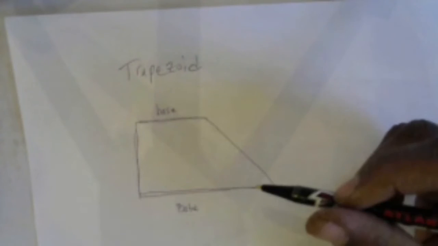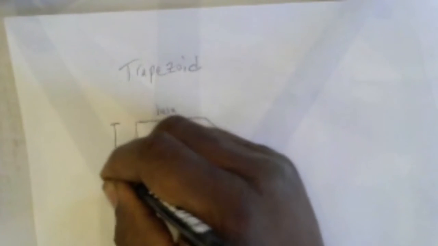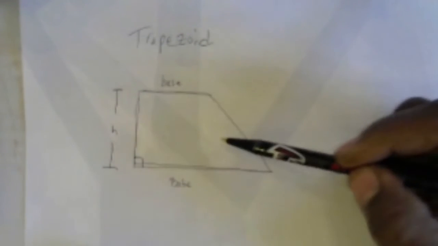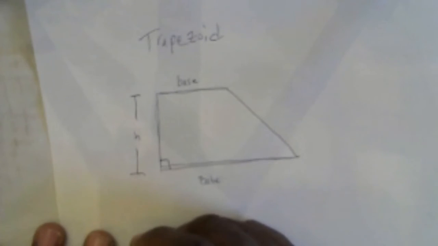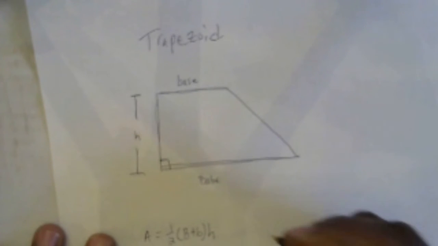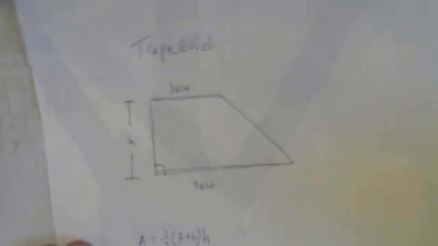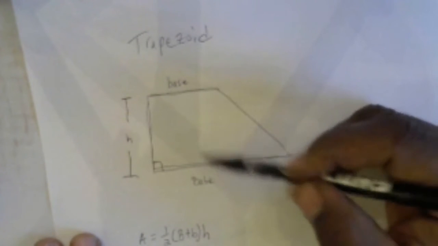All right, so a trapezoid can look a bunch of different ways. It can look like this. All right. And if our trapezoid looks like this, I'm actually given the height. So here's the formula to find the area of a trapezoid. The area of a trapezoid is equal to 1/2 the big base plus the little base times the height. And that would give me my area. All right, so remember, a trapezoid has 2 parallel sides. Those parallel sides are the bases.